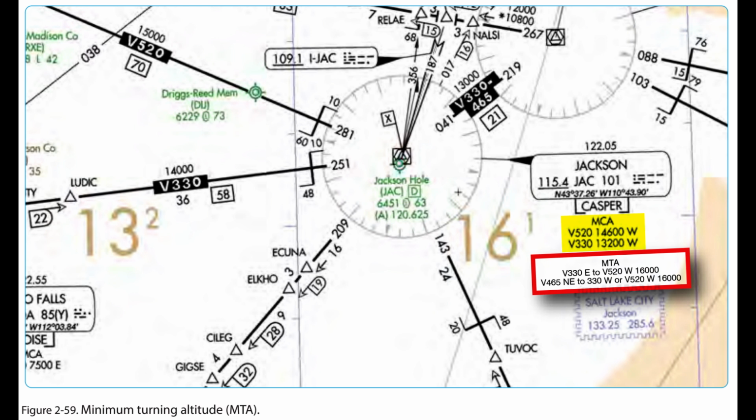Figure 2, 59. An MTA restriction normally consists of the ATS route leading to the turning fix, the ATS route leading from the turning fix, and an altitude, e.g., MTA V330 V520W 16,000. When an MTA is applicable for the intended route of flight, pilots must ensure they are at or above the charted MTA prior to beginning the turn and maintain at or above the MTA until joining the centerline of the ATS route following the turn. Once established on the centerline following the turning fix, the MEA/MOCA determines the minimum altitude available for assignment.